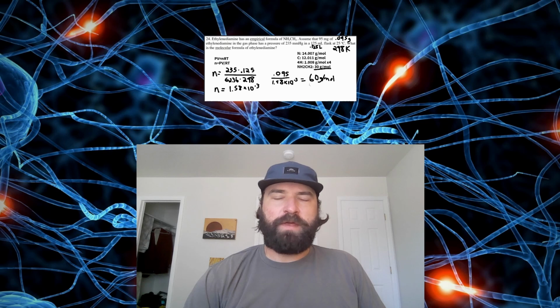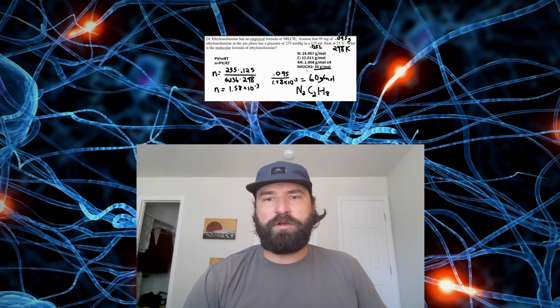So since we know that the actual molar mass is twice as much as the empirical molar mass, what we have to do in the formula is multiply everything by 2. So our actual molecular formula would be N2C2, and we had 4 hydrogens before, so it's actually going to be 8 hydrogens. So we're doubling the amount of everything from the empirical formula, and we end up with this molecular formula.